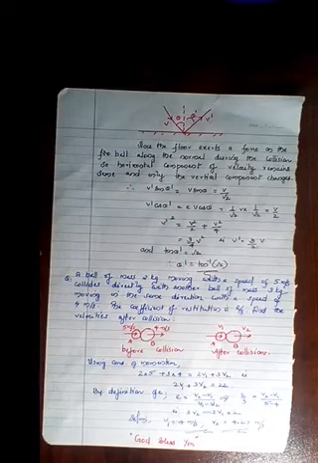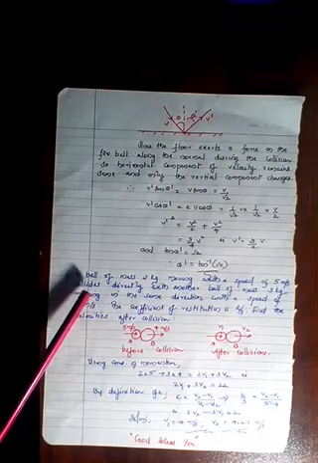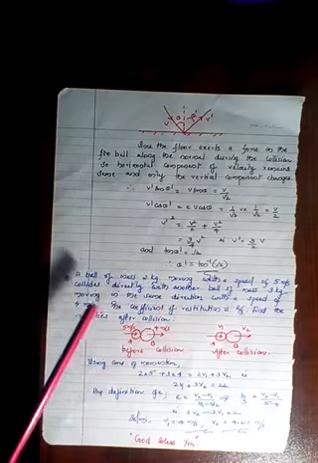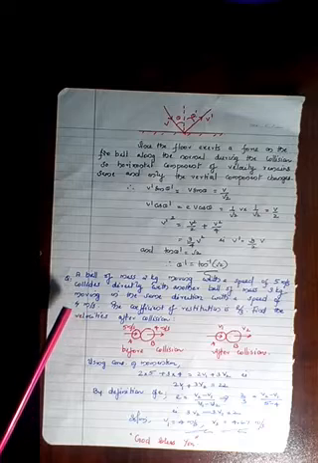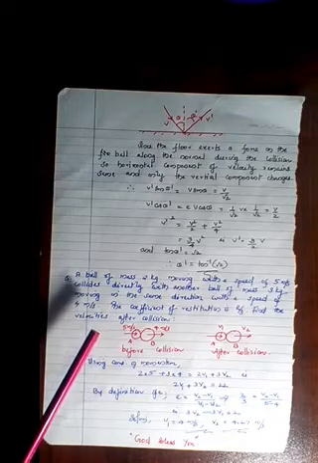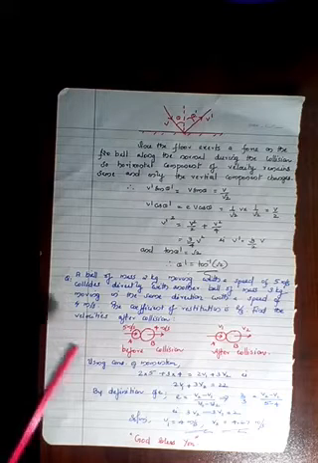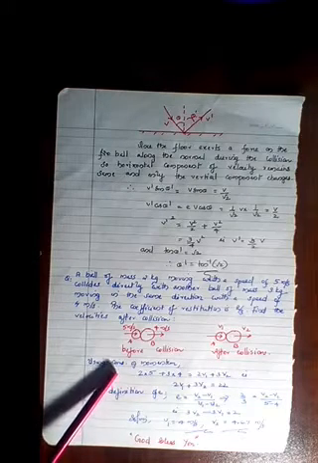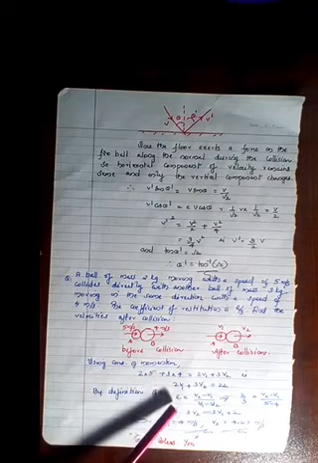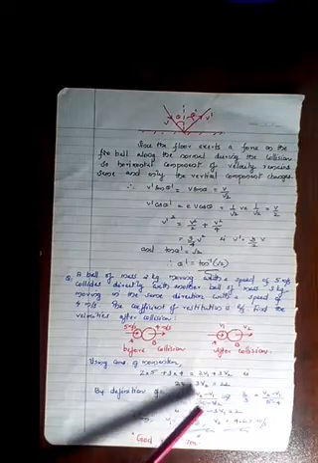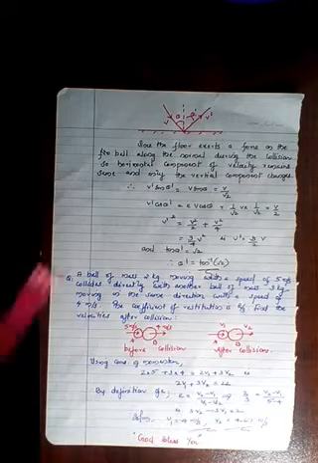Another good question. A ball of mass 2 kg moving with a speed of 5 meter per second collides directly with another ball of mass 3 kg moving in the same direction with a speed of 4 meter per second. The coefficient of restitution is 2/3. Find the velocities after collision. You can use conservation of momentum, and by Newton's law for collision, e equals V2 minus V1 by U1 minus U2. You get two relations, solve them.